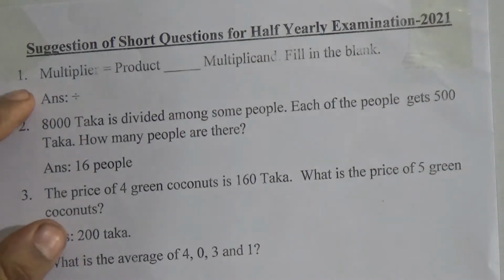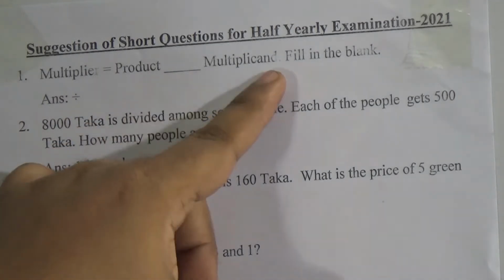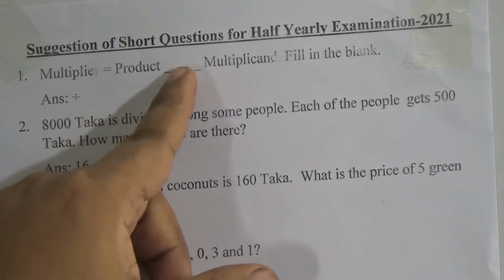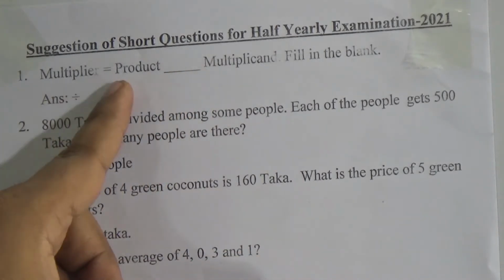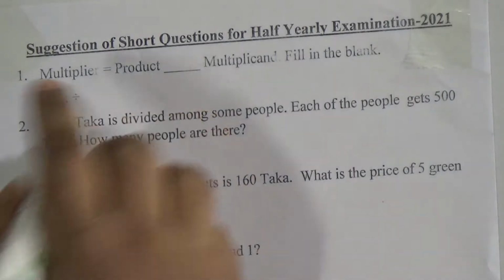Okay, number 1. Multiplier equals product gap multiplicand. In the gap, which sign is placed here? It will be the division sign. That means multiplier equals product divided by multiplicand. So here is the division sign.